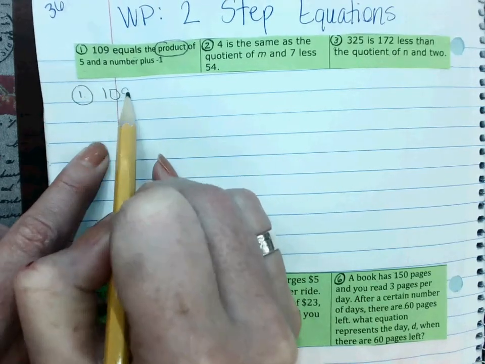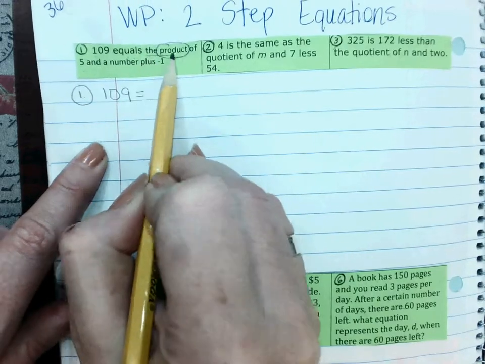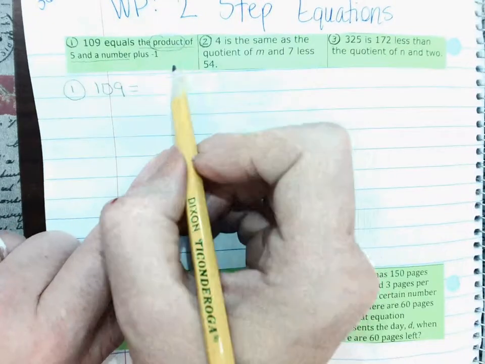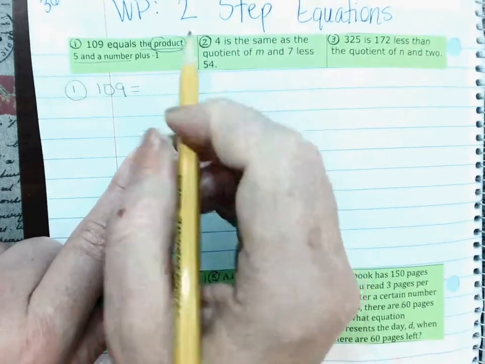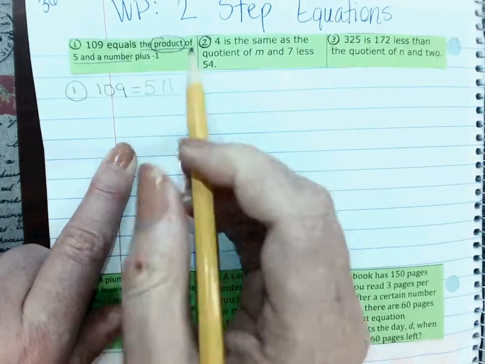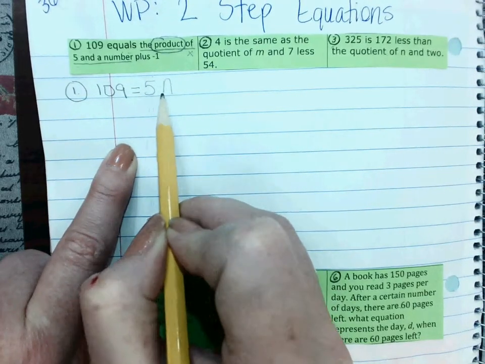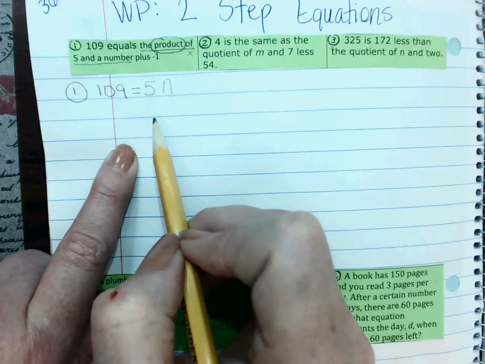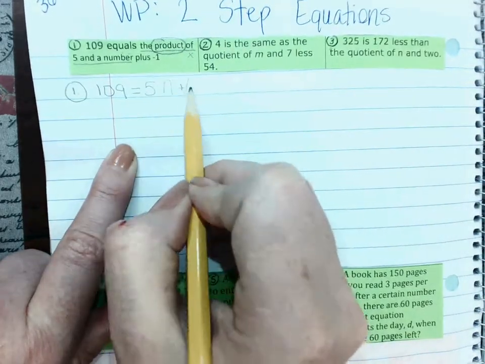109 equals, and then I'm going to read the term together, the product of 5 and a number. Well, if product means the answer to multiplication, and of also means to multiply, then 5 and a number is 5 times a number. Now, when we have a number next to a variable, that automatically means multiplication, so I do not need to put a dot between them or separate with parentheses or anything else. Then it says plus -1.